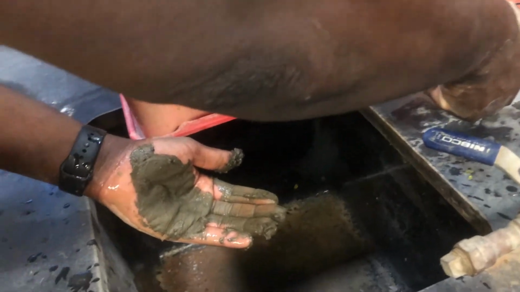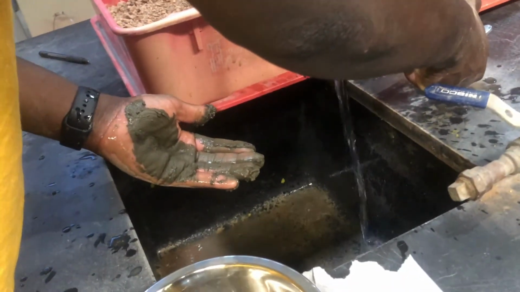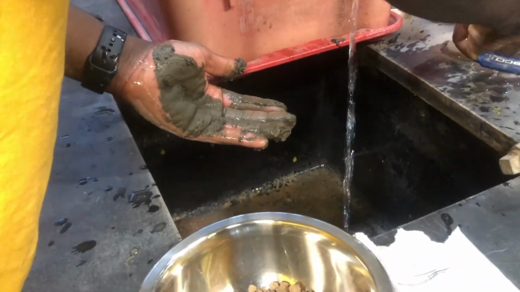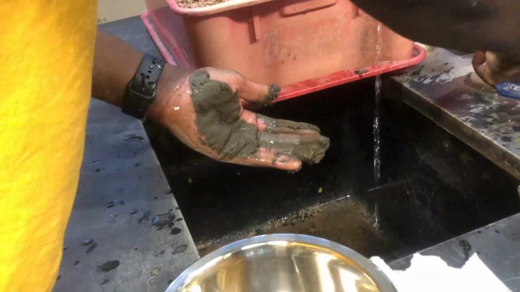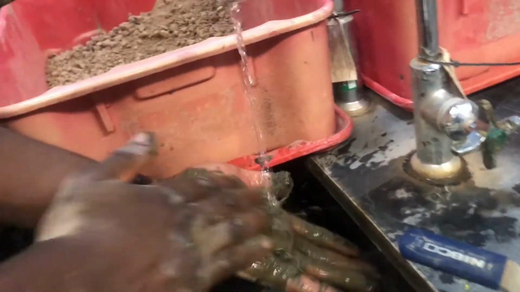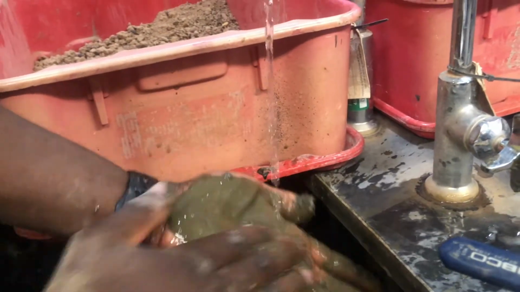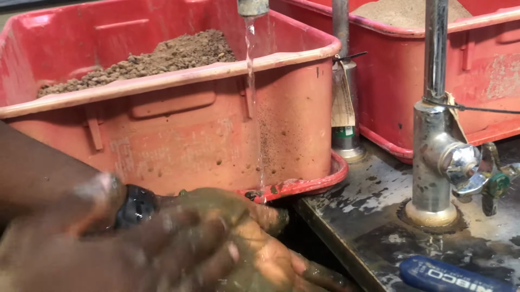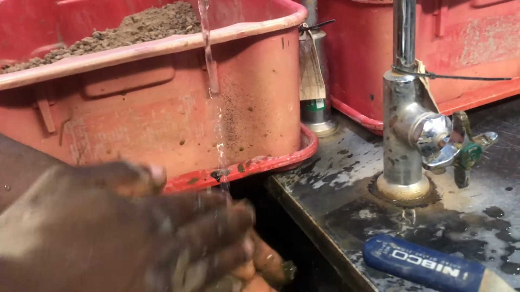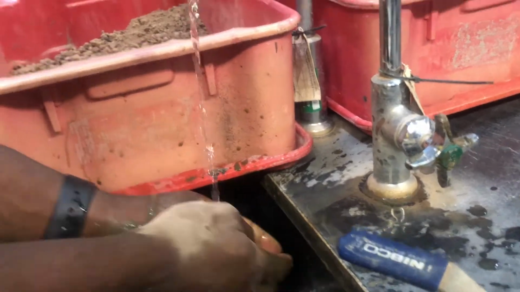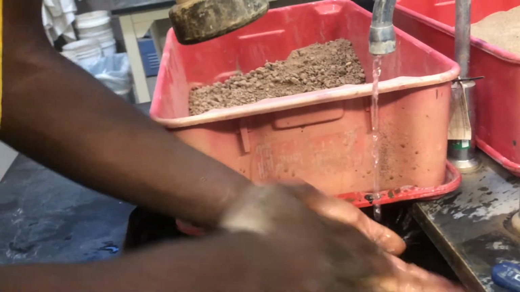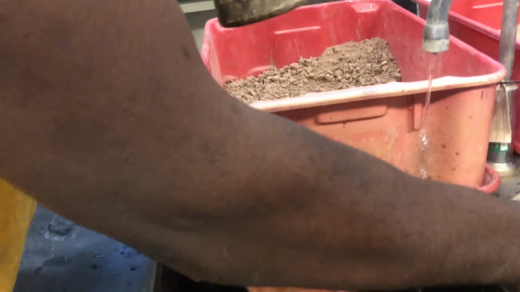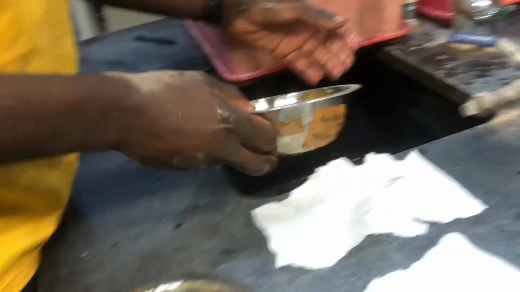Make sure the flow rate of the water is pretty much the same for the three samples, and then we're going to add water and get a feeling of how long it takes for us to get rid of it. Did it take longer than the first one to wash away? If we think this one took longer, then this is definitely a characteristic of high plasticity. The plasticity is higher than that one.